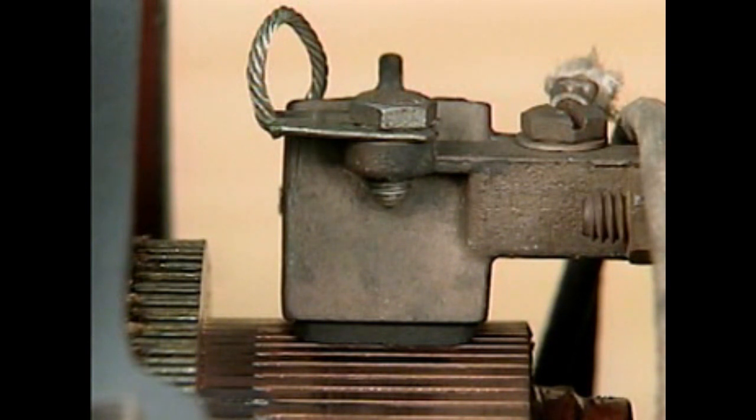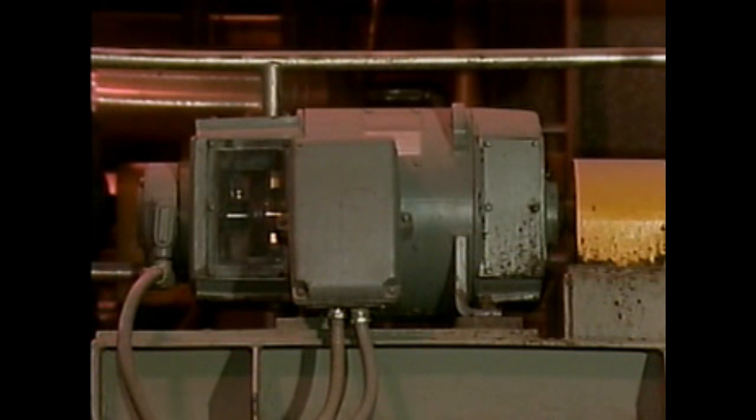The commutator makes sliding contact with a set of brushes. The brushes, which fit in holders, are held against the commutator by springs to maintain contact and to provide a path for current flow from the power source to the commutator. Brushes are a frequent maintenance item for DC motors. Because they rub against the commutator, they wear down, so they must be replaced periodically.